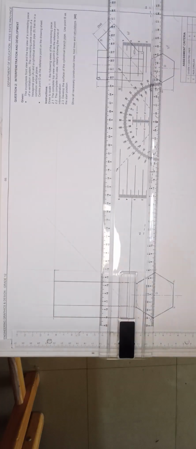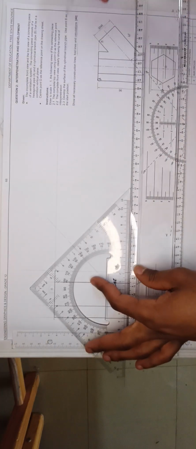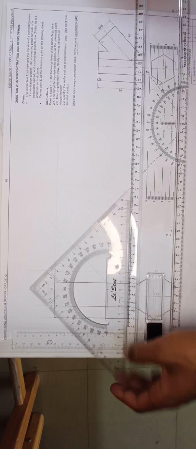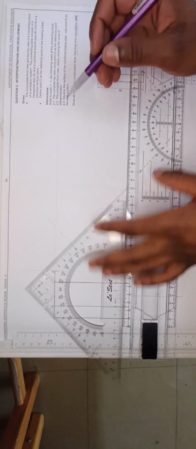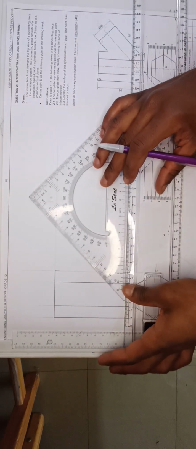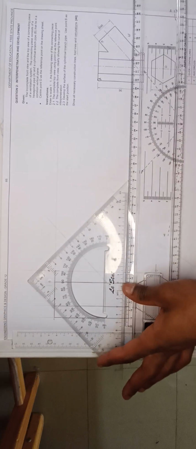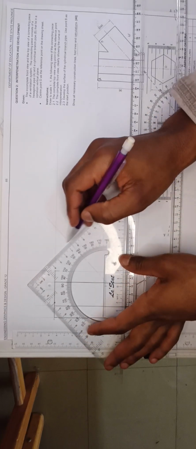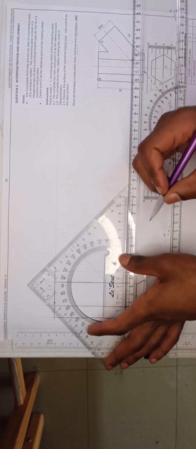Okay. One thing that I have realized is that we are given a diameter of 46, meaning the radius here will be 23. So coming here with your angle of 45, because the center line is at an angle of 45, and the opposite of 45 will also be 45, you need to determine that from here to here on this line must be 23.